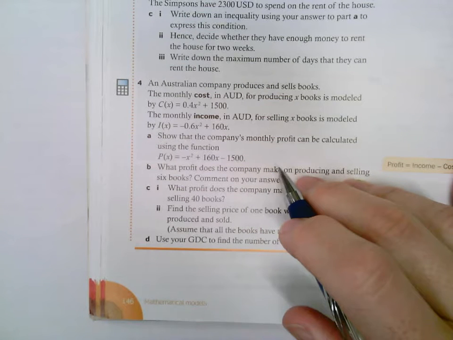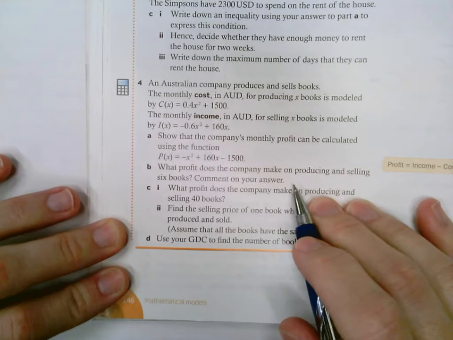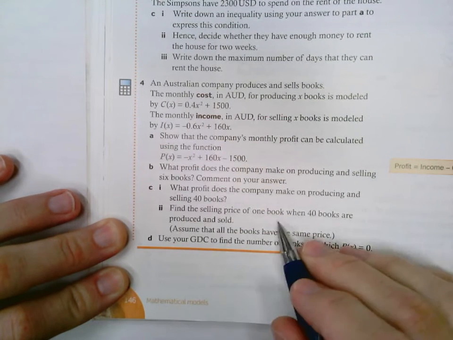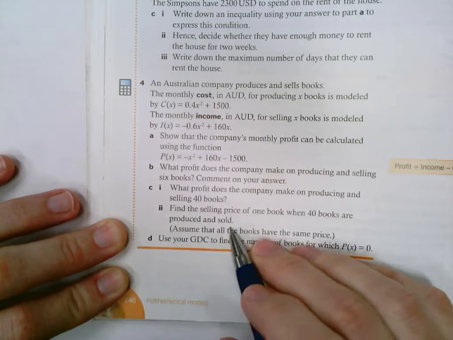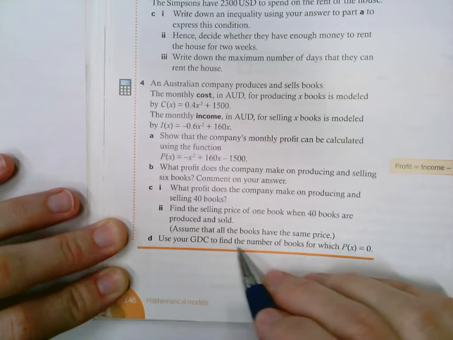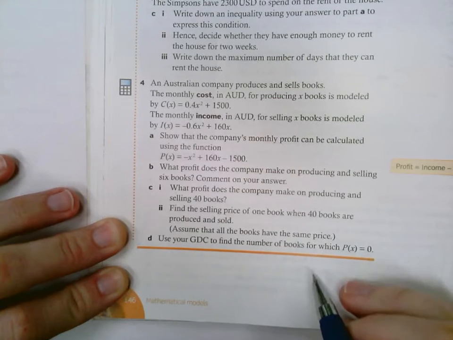What profit does the company make on producing and selling 6 books? Comment on your answer. What profit does the company make on producing and selling 40 books? Find the selling price of one book when 40 books are produced and sold. And use your GDC to find the number of books for which P of x equals 0.